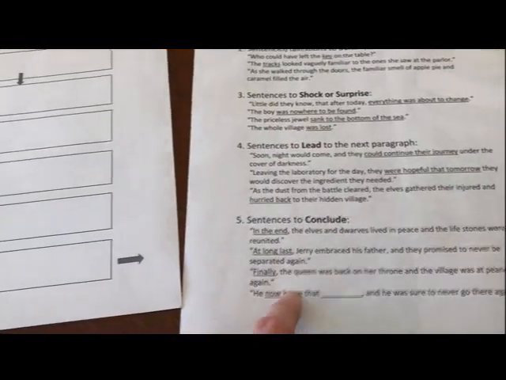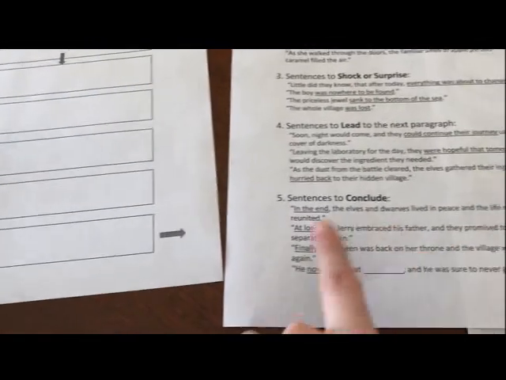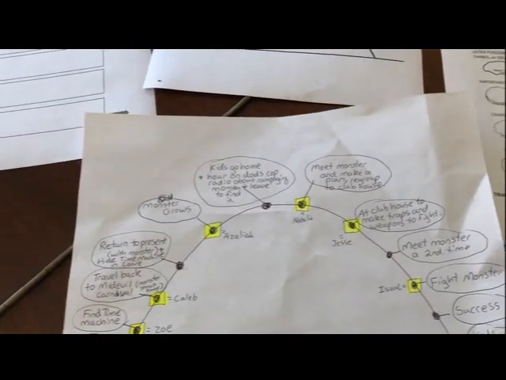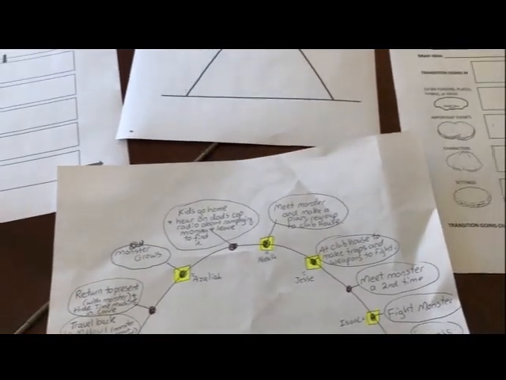Zoe could use any of these except for this, right? Because Zoe doesn't have the concluding one. Only Ainsley does. So Ainsley's probably going to pick some from here. So that is the end of step 3. We're going to continue to step 4.